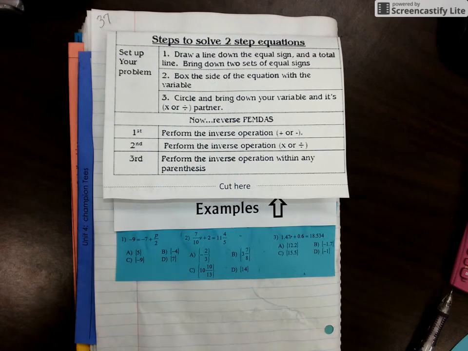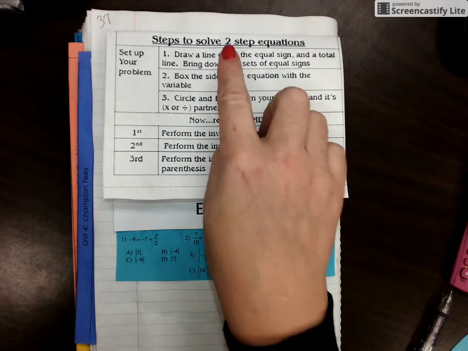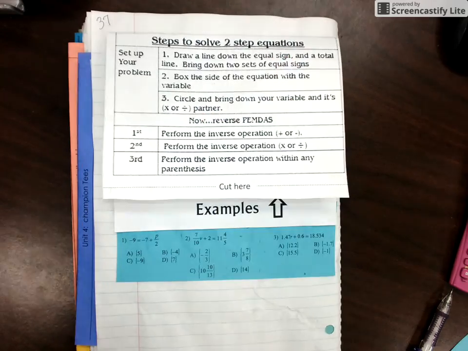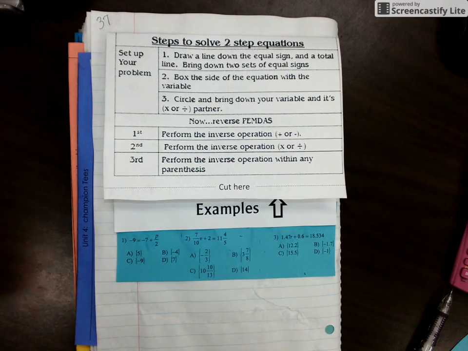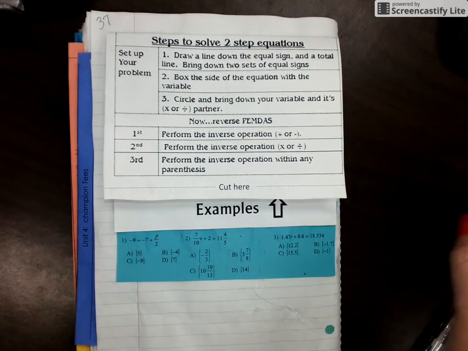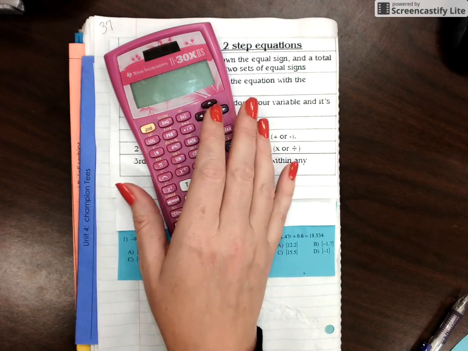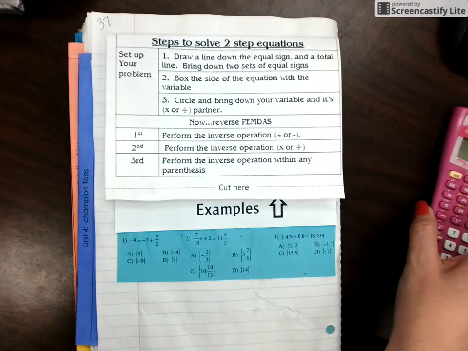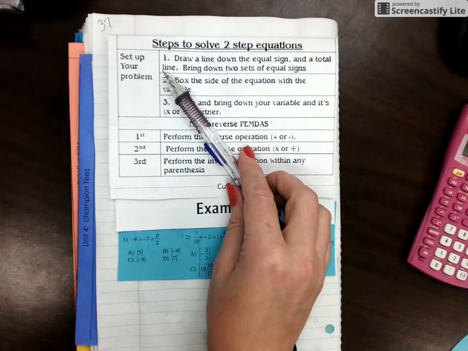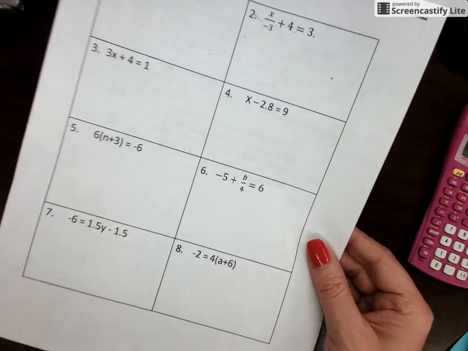Well, yes, we get to finally solve two-step equations. This is one of my favorite things that I get to teach. To do this, you will definitely need a calculator today. So if you haven't already pulled one out of your resources, do that. Of course, you're going to need a pencil. You're going to have 2 pages for this.